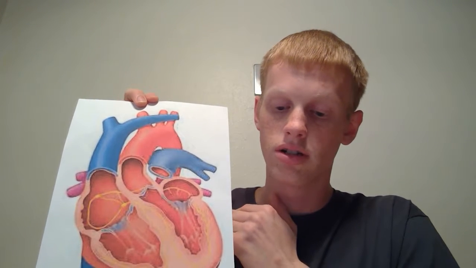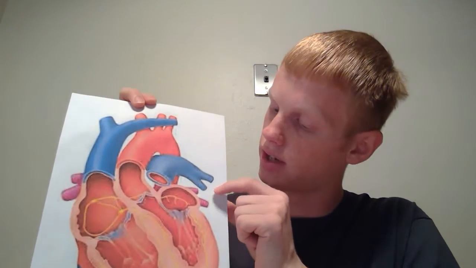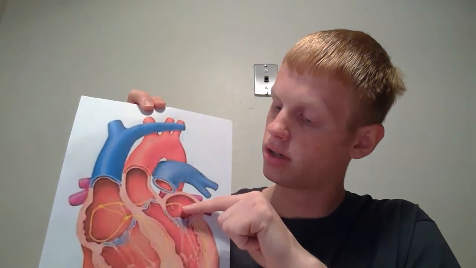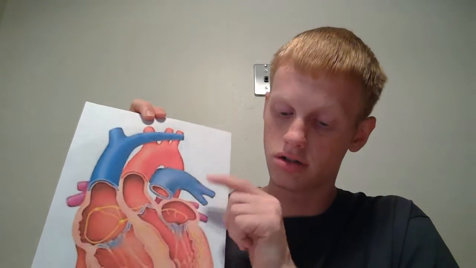Once in the lungs, the blood gets oxygenated in the alveoli and the carbon dioxide is taken out. It then returns via the pulmonary veins into the left atrium. The left atrium contracts, pushes the blood through the mitral valve into the left ventricle. The left ventricle then contracts, pushes the blood through the aortic valve into the aorta, which is the main artery that supplies blood to our body.